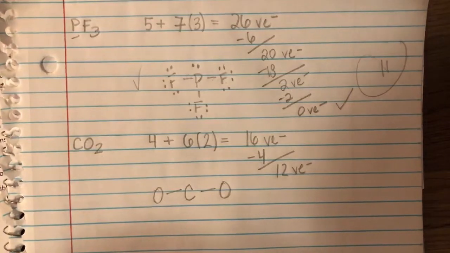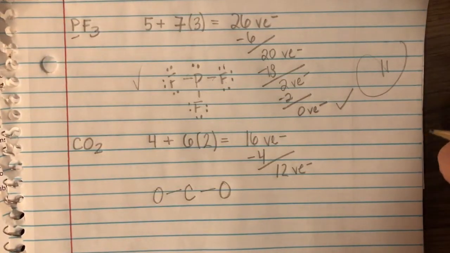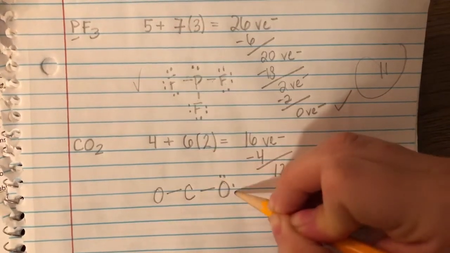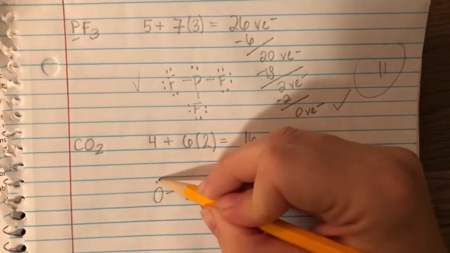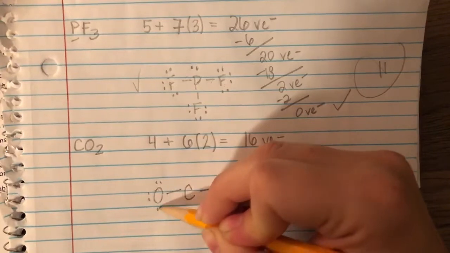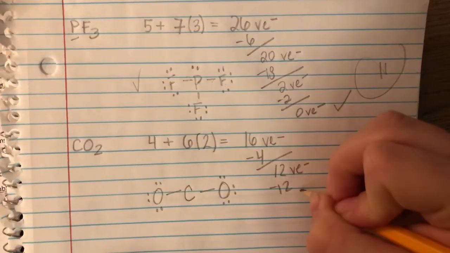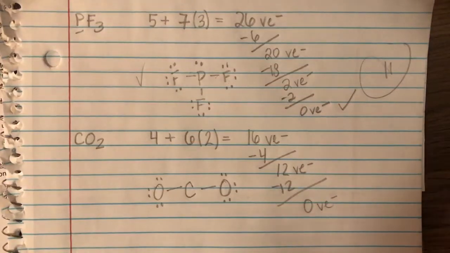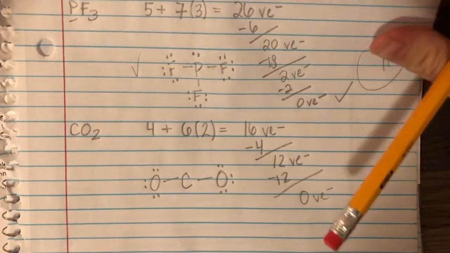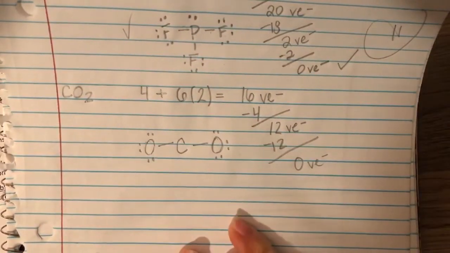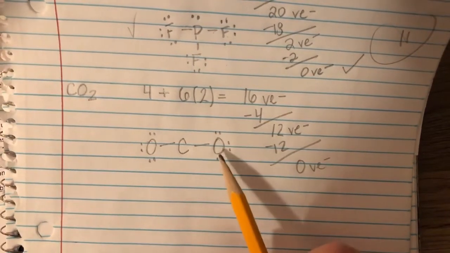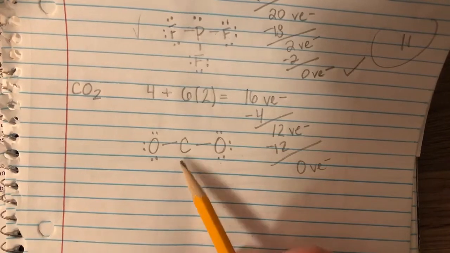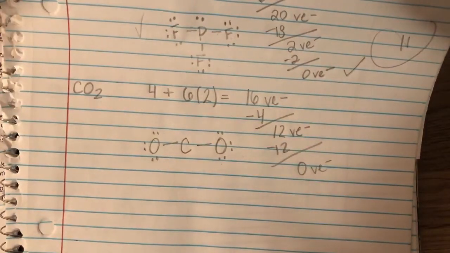I have 12 left. Those start to go on my outer atoms first, on the oxygens. And after doing that, I've actually run out of electrons. So I have none left. But remember, that doesn't mean we're done. We have to go back and make sure that every element has a full valence shell. This oxygen has 8 valence electrons. However, the carbon only has 4. So that means we're not done yet.